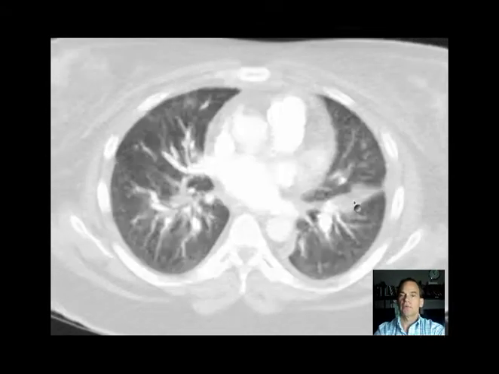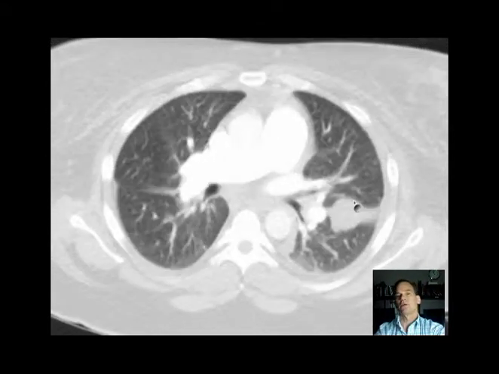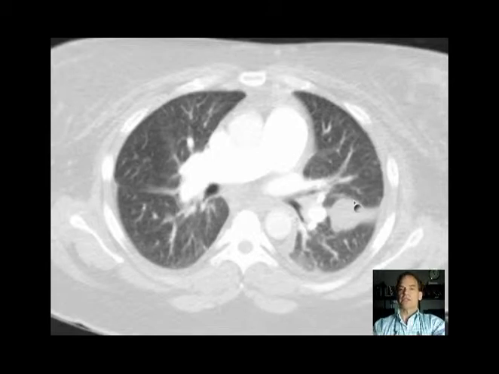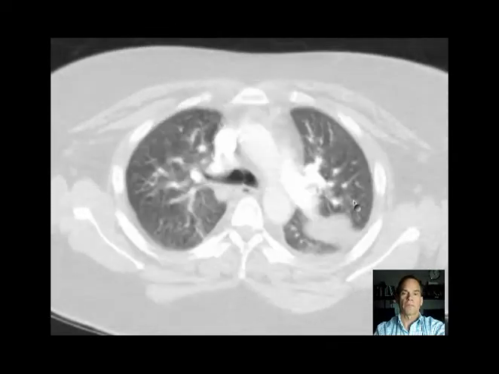So a good example of what it is people are talking about when they say that there looks like there's a mass, but it's actually just a pseudotumor, fluid in the fissure. And it can be in any of the fissures, major fissure or right minor fissure. What else do we see?